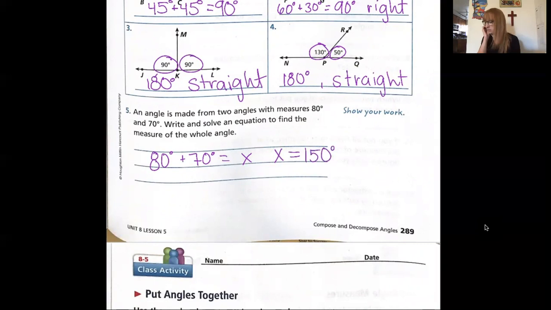Make sure you have your units, which is degrees. And then we could sketch it if we wanted to, or use our protractors. Might look something kind of like that. Put our arrows. Maybe not exact.